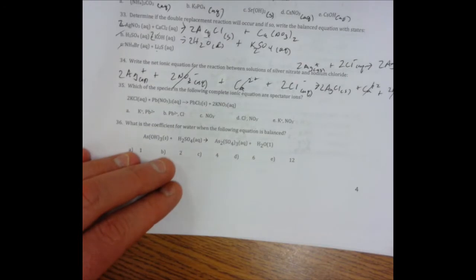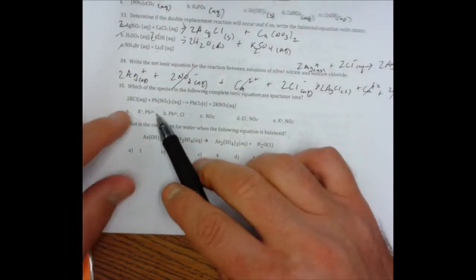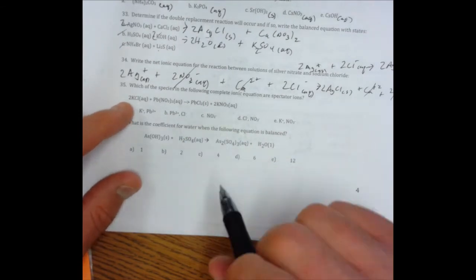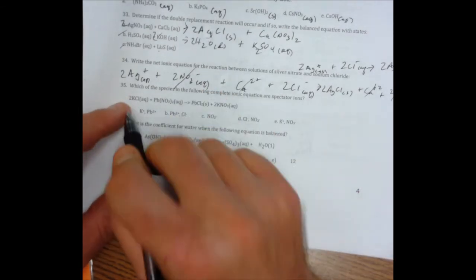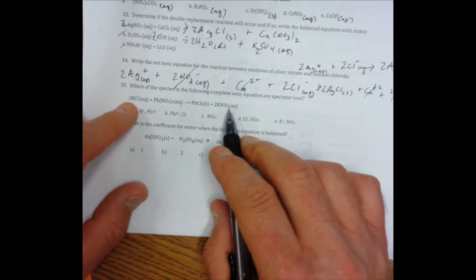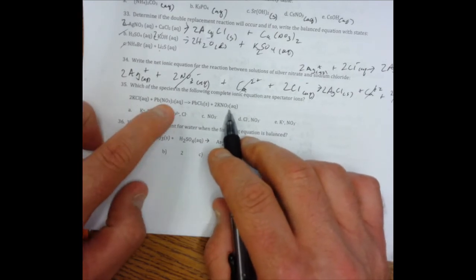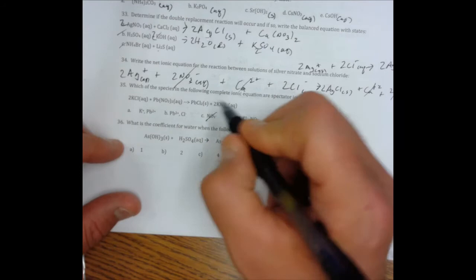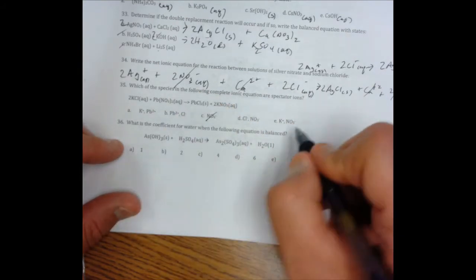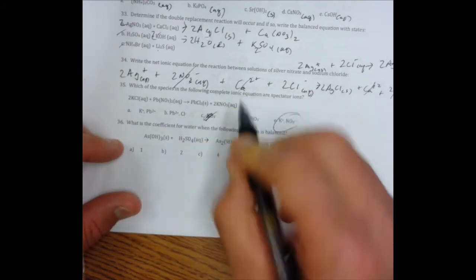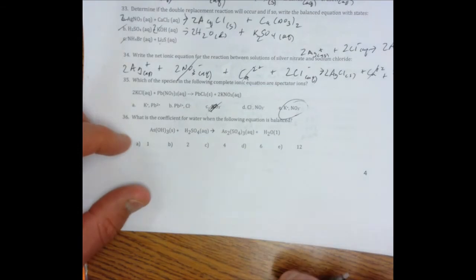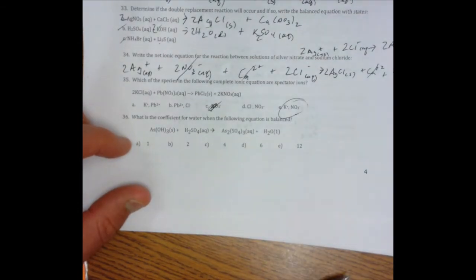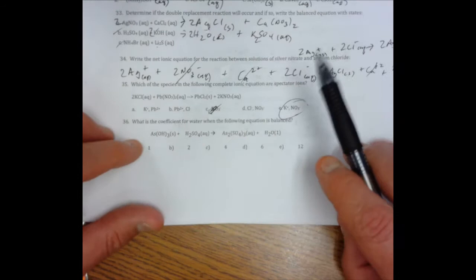Which of the species in the following complete ionic equation are spectators? The K is aqueous in both, and the NO3 is aqueous in both. So K and NO3, right here. K and NO3.